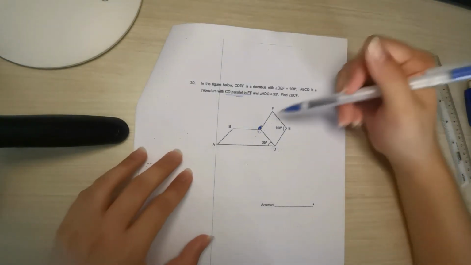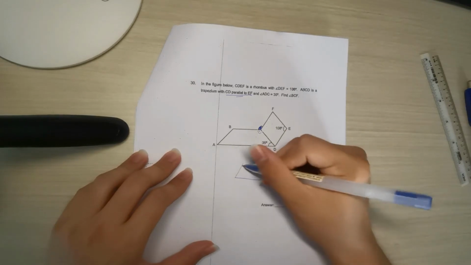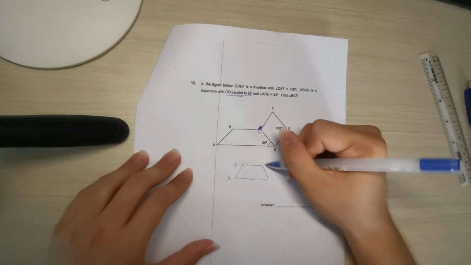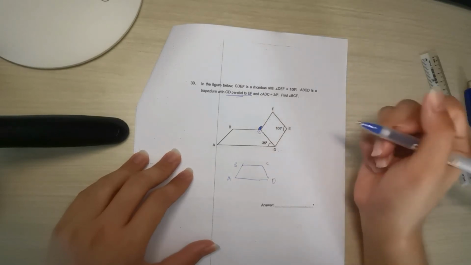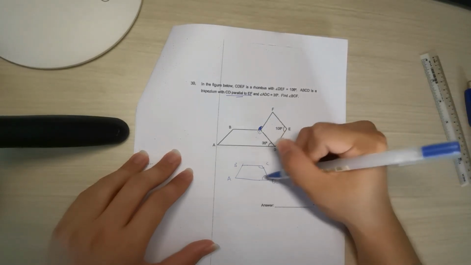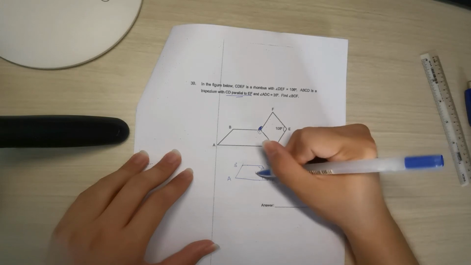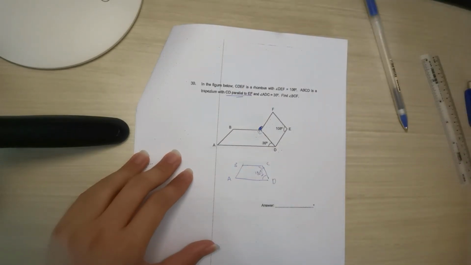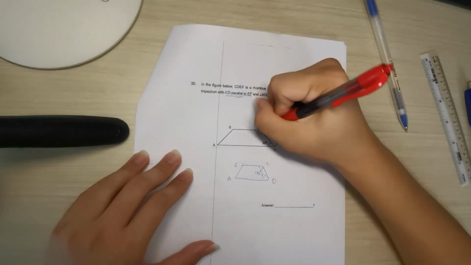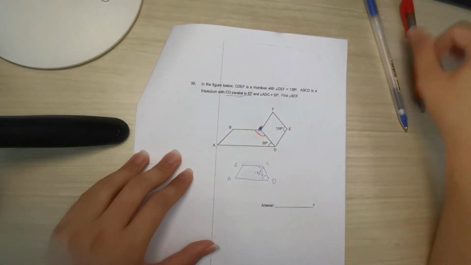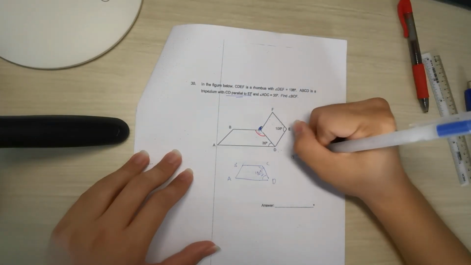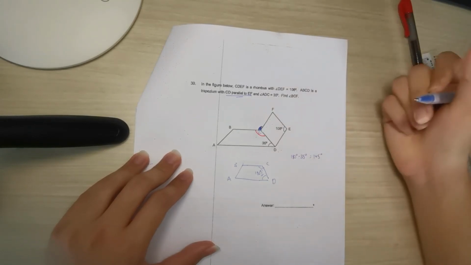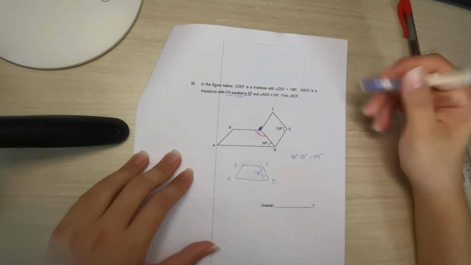Okay, for a trapezium ABCD, the top and the bottom add up to 180 degrees. So these two should give me 180 degrees. With that, I can find what this part in red is, which is 180 degrees minus 35 degrees, which is 145 degrees.